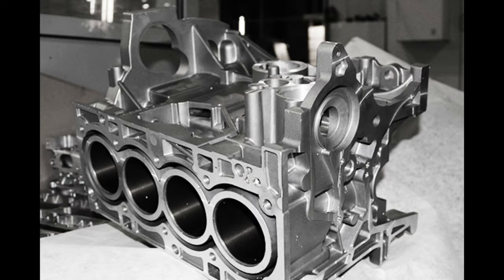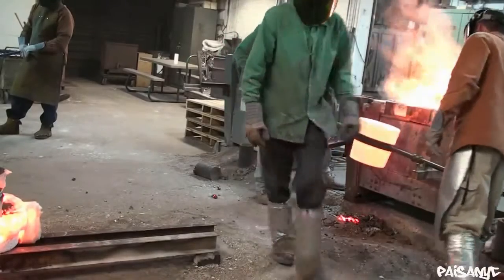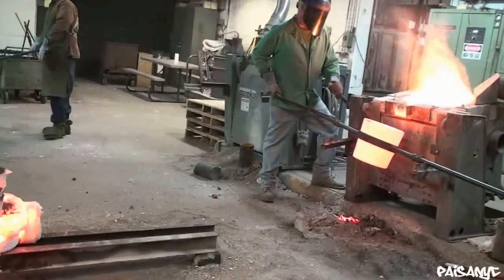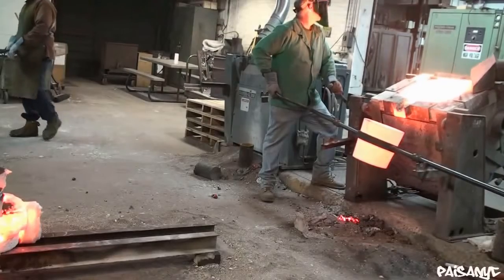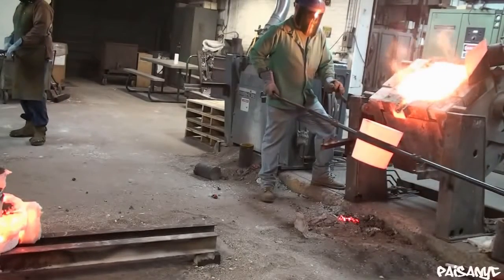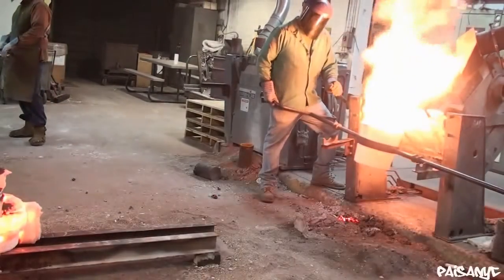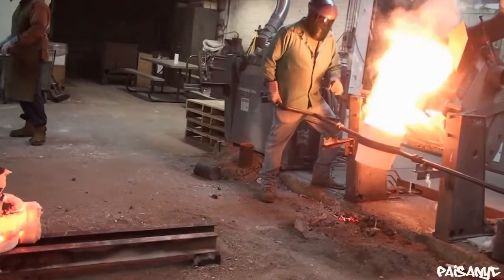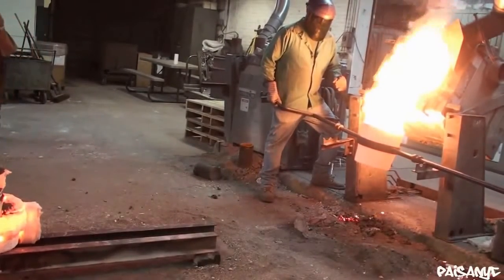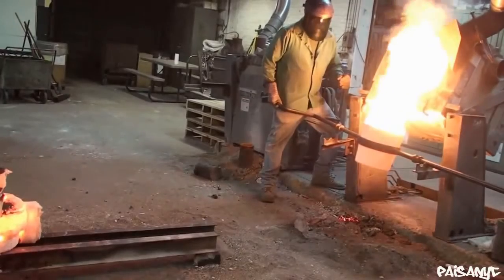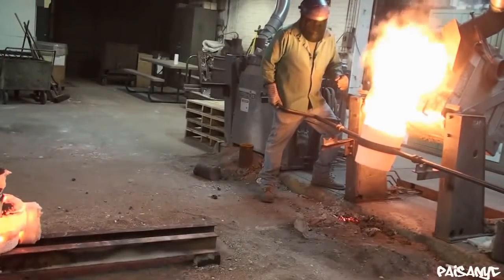Casting is useful for complex shapes that would otherwise be difficult or uneconomical to make. Types of casting are categorized into metalwork and resin casting. These categories are classified by the material used for the casting. Metalwork corresponds to metal castings, and resin castings correspond to nonmetals.